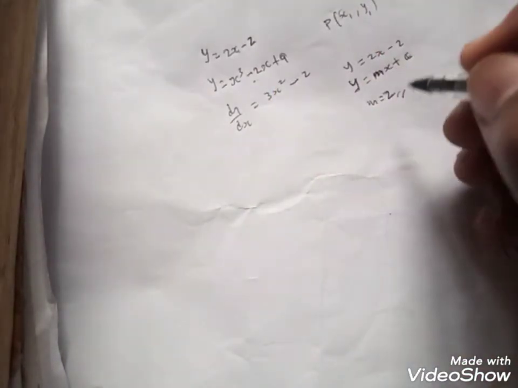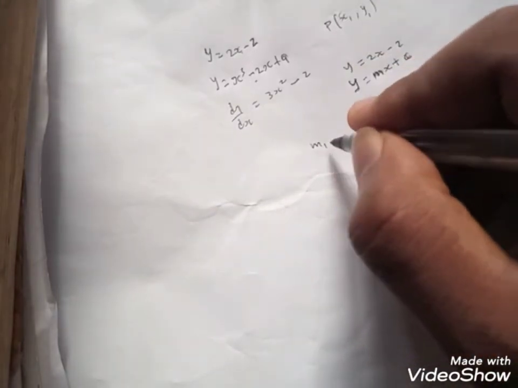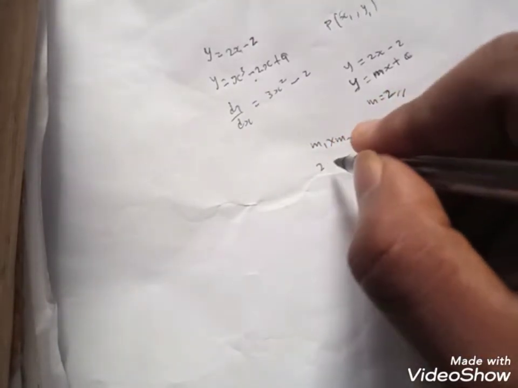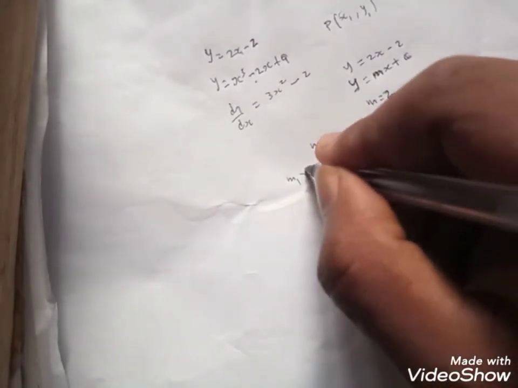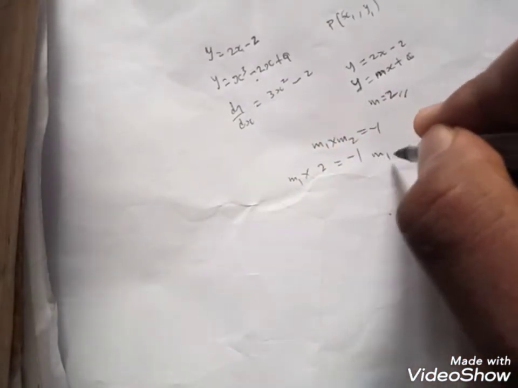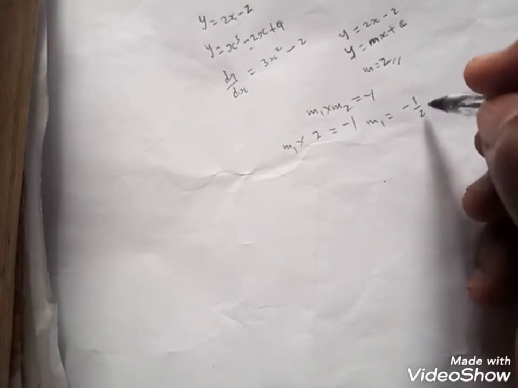So what will we do? We find the gradient of the tangent by using m1 times 2 equals minus 1. Then we have m1 equals minus half. Have you seen that? Then what will we do next?